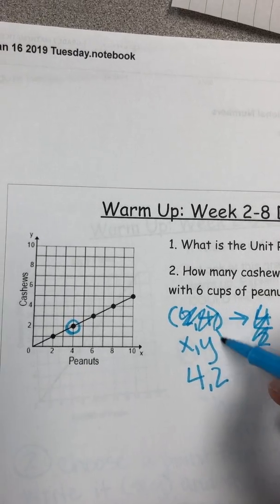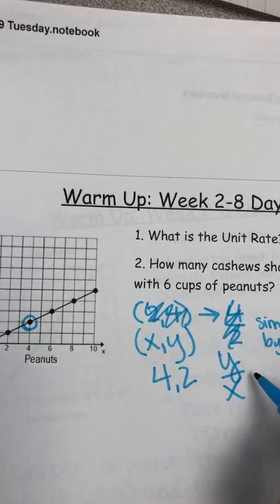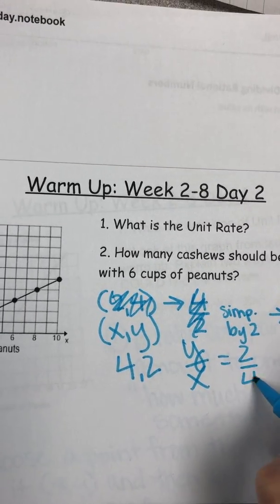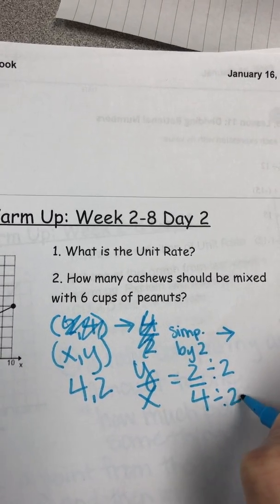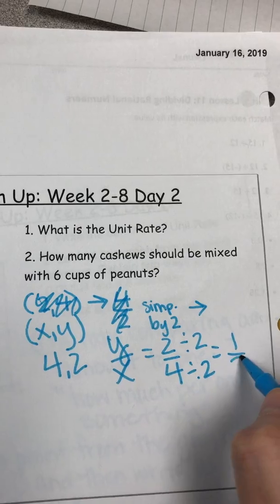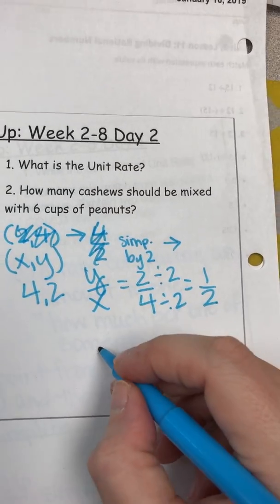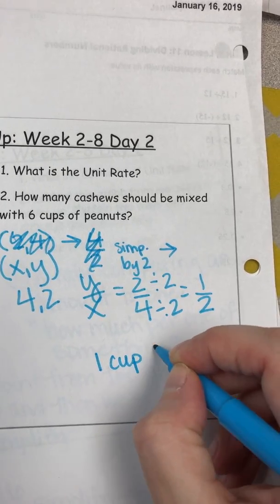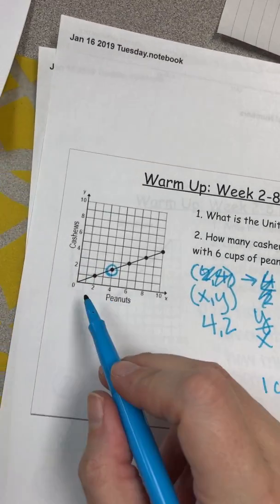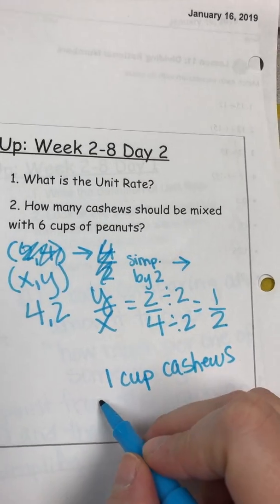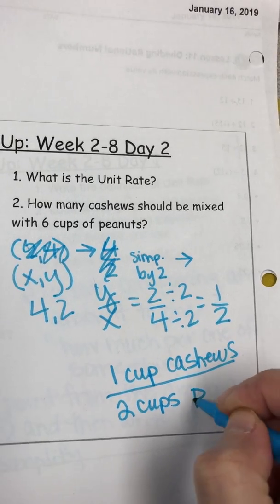Then I need to write it as a fraction, y over x, which is going to be 2 over 4. Now I can still simplify by 2. And I get 1/2. So on top is the y, which is the cashews. So that is 1 cup of cashews. On the bottom is 2, which is the x, which is peanuts. So 1 cup of cashews for 2 cups of peanuts.